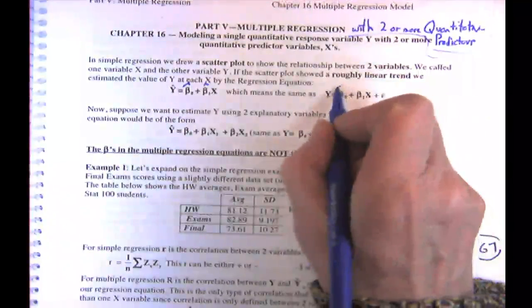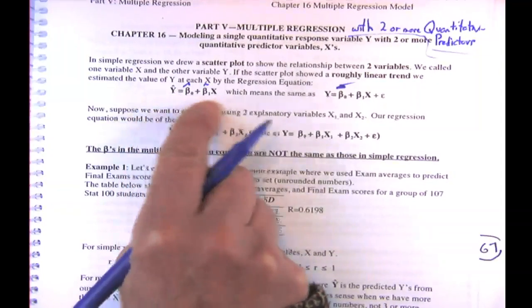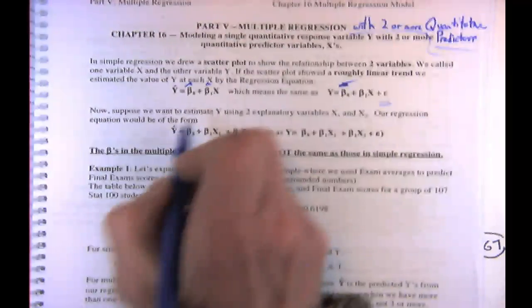If you have a hat on one of these, it means a predictor. I should have a hat on all of them. Here I'm adding an error term on them. Sorry, this is just a typo.